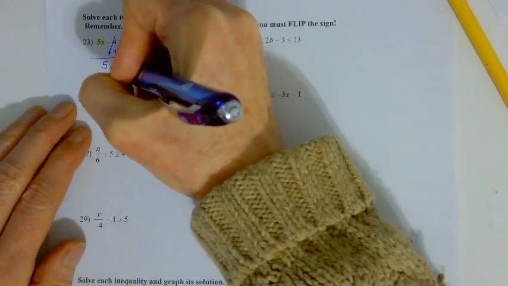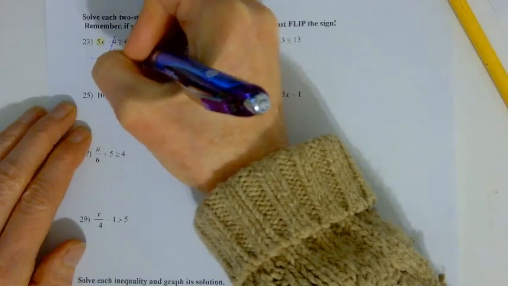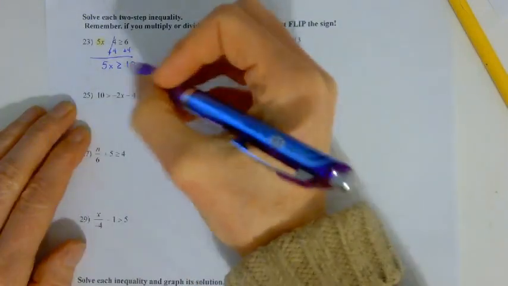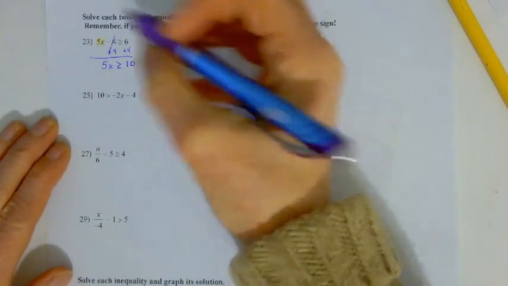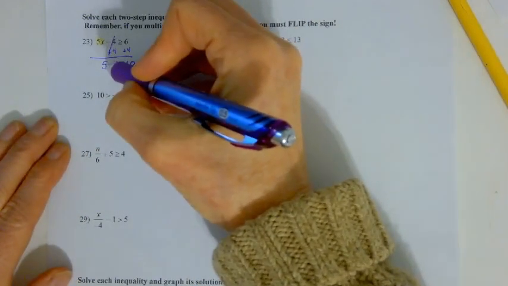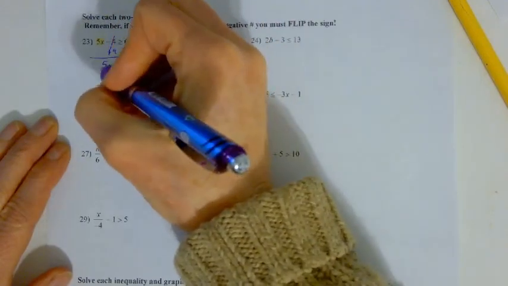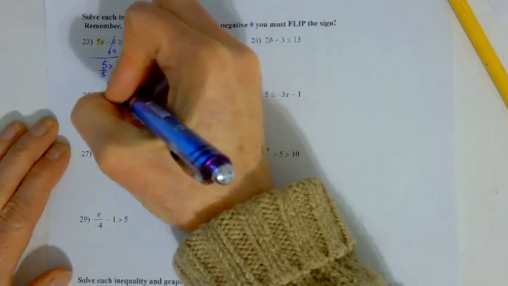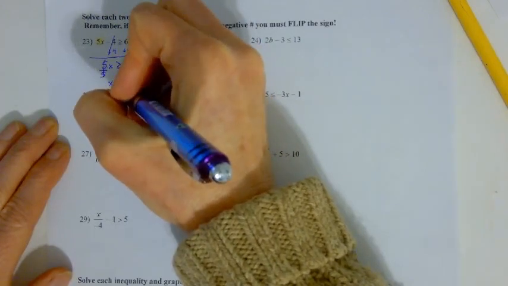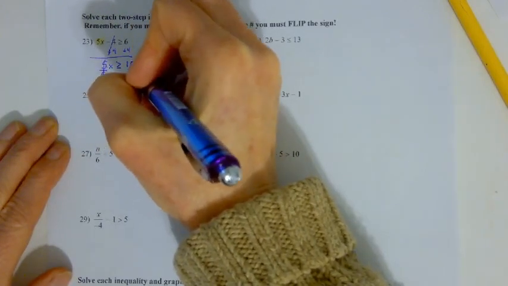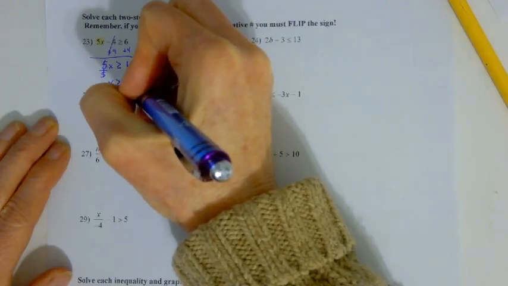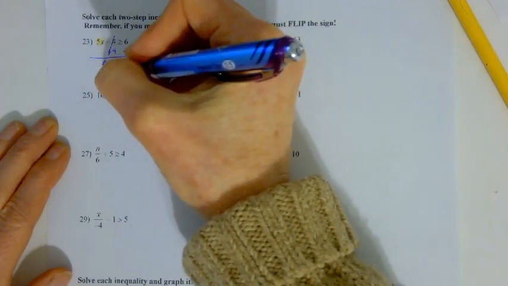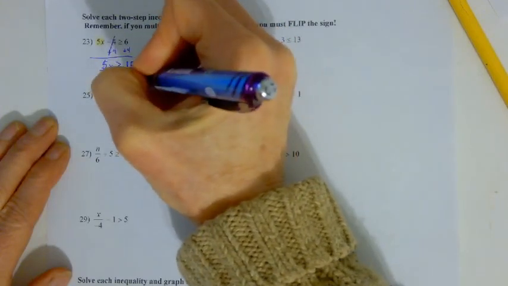Bring it down. Be very careful here. Keep everything on the right sides. We have 5x is greater than 10. Now we need to break these two up. This is 5 times x, so we'll need to divide by 5 to get rid of it. And we get x is greater than or equal to, and then 10 divided by 5 is 2. Now notice I didn't do any flipping because we didn't divide by a negative number. This is positive, so we just divided by a positive and we're fine.